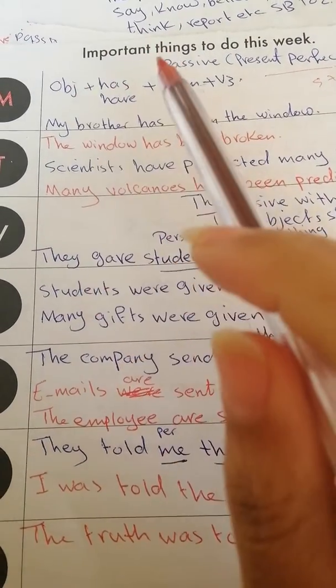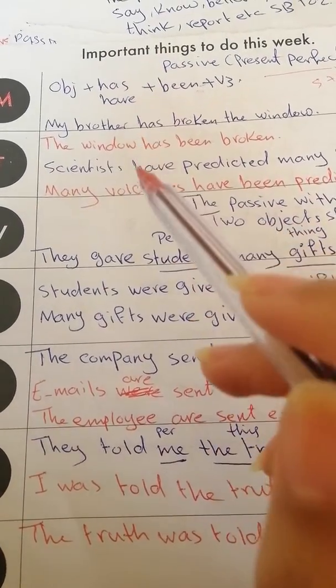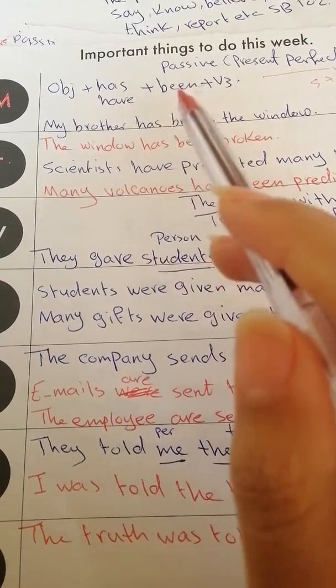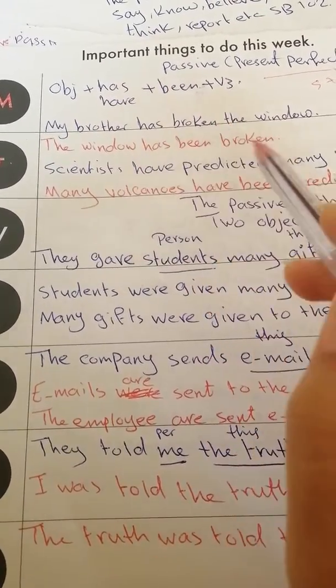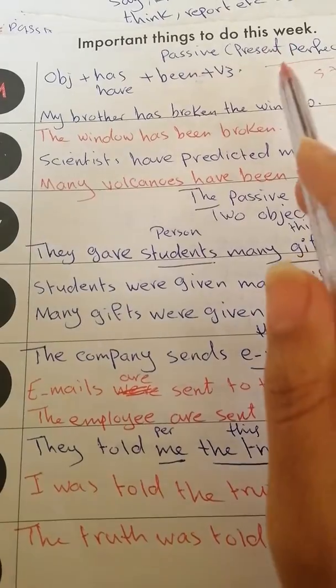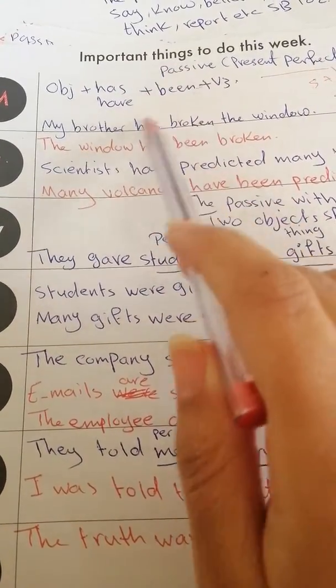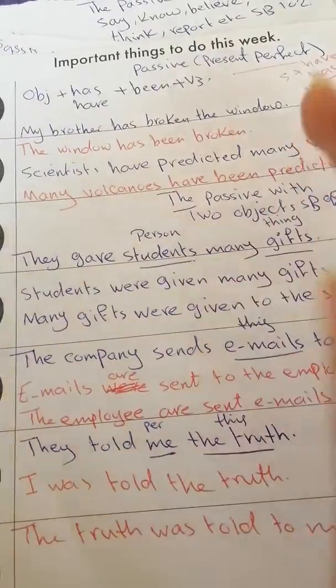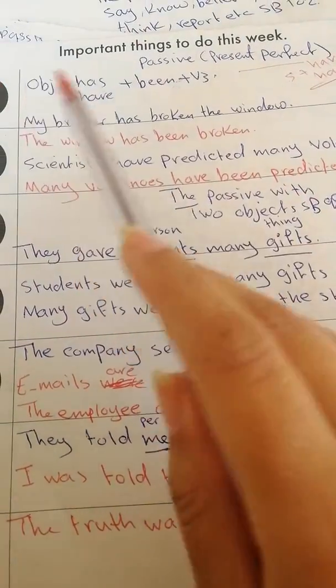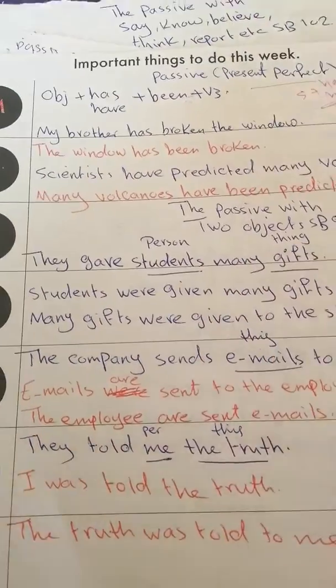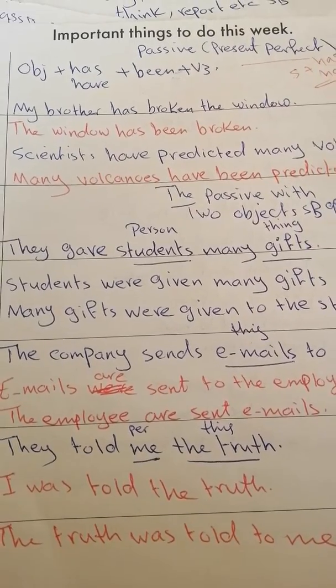In the future we had: object will, would, can, could, shall, should plus be, will be, and then verb 3. Whereas in the present perfect, the verb to be changes to been, because has and have already came before it. So object has, have, been plus verb 3.